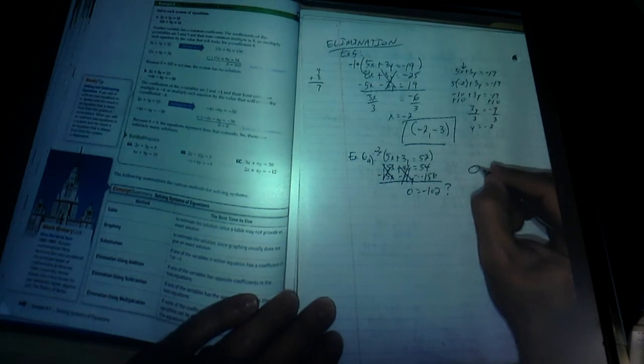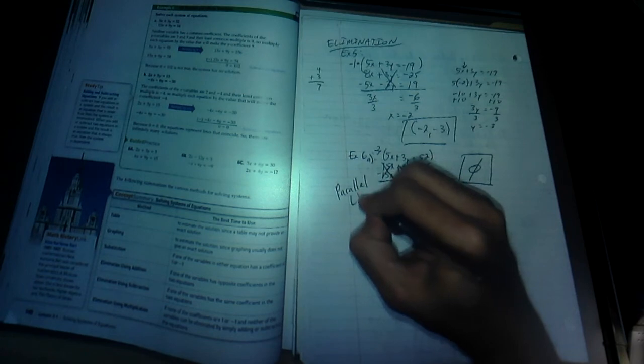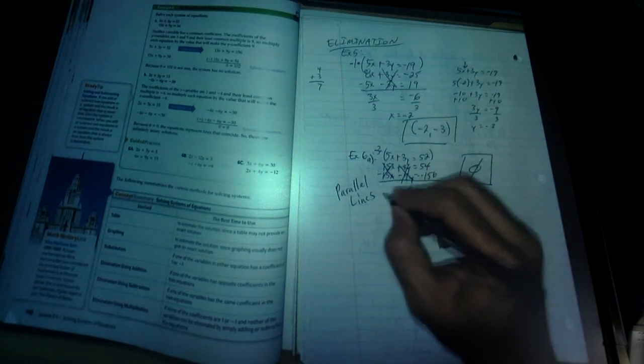You got to ask yourself right now, is that true? Is 0 equal to negative 102? And obviously the answer is no. When this happens, you just had parallel lines, and we have no solution. They don't intersect. So this is a great example of what happens when you try to do elimination, and to be honest, with substitution, you'd come across something similar if the lines were parallel. So parallel lines, you're going to get two numbers that don't equal each other, okay?